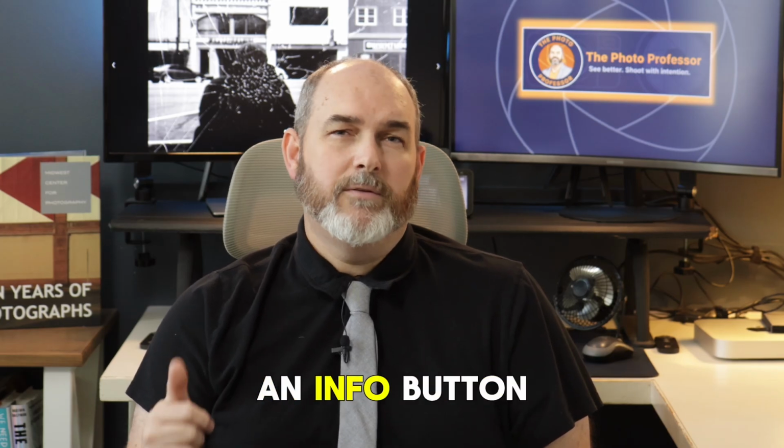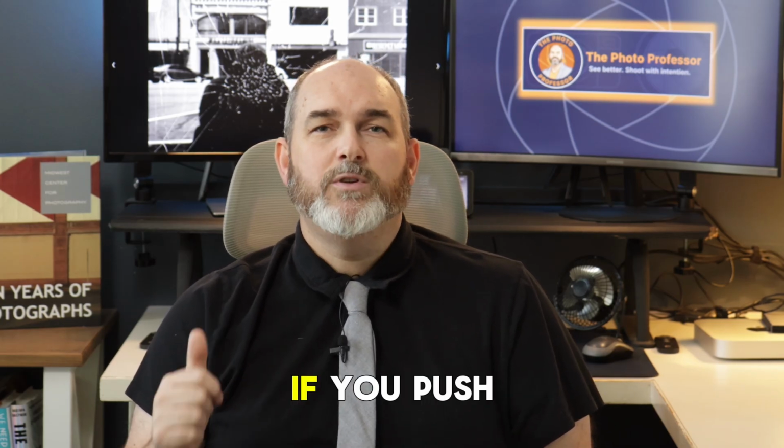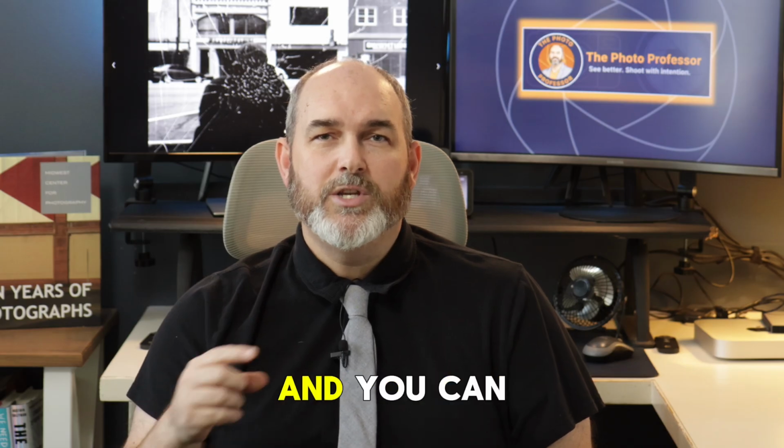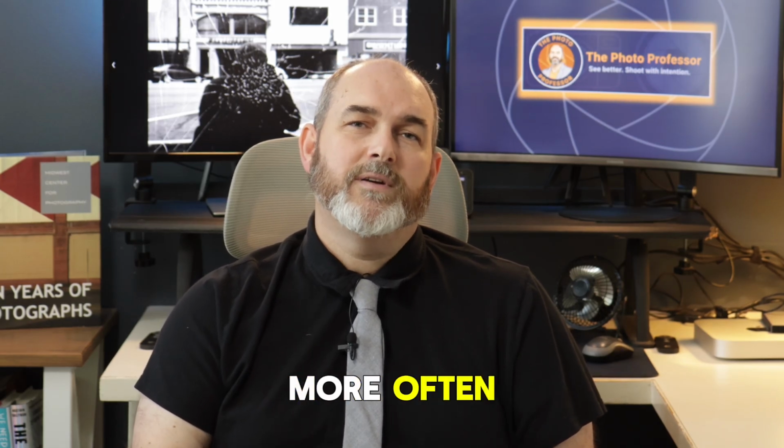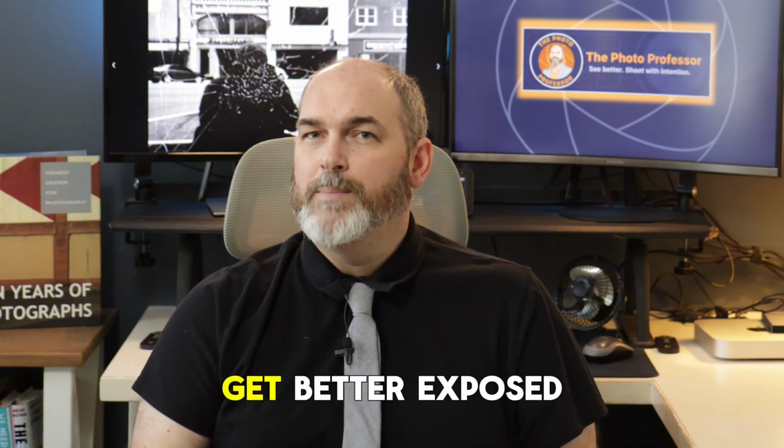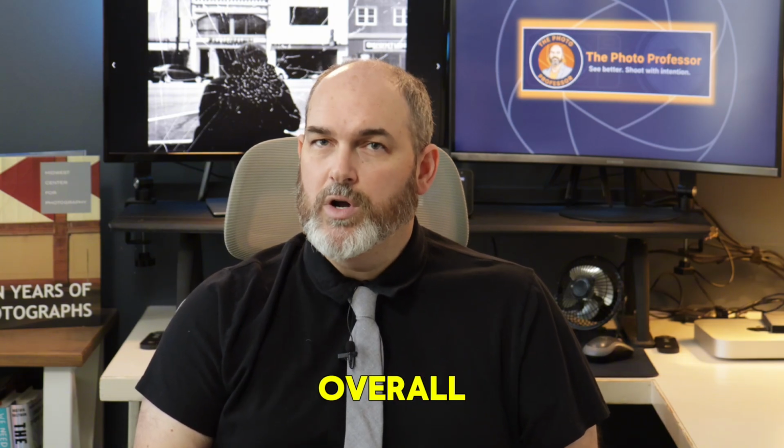But just kind of get used to popping your histogram up on your camera. Most cameras have like an info button or something like that. If you push that, it'll pop up a histogram and you can see it as you're shooting. And if you use your histogram more often, you can kind of ensure that you're going to get better exposed images overall.